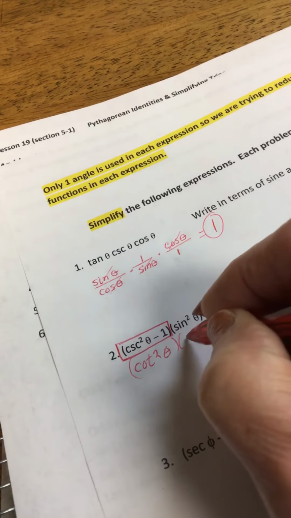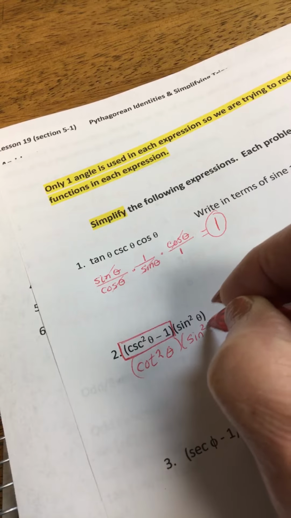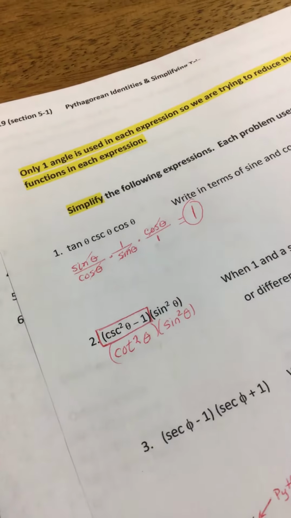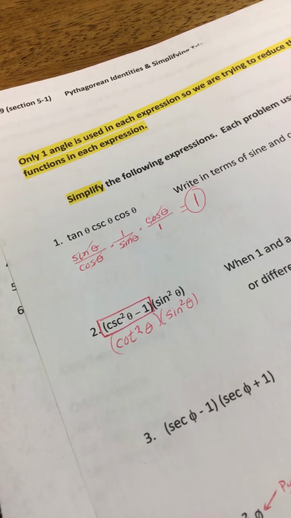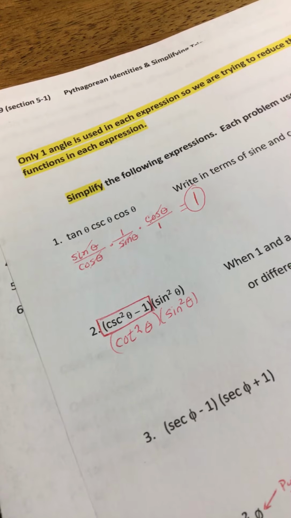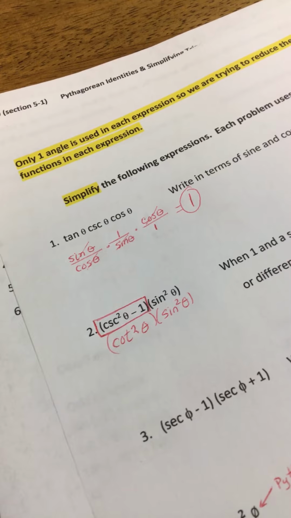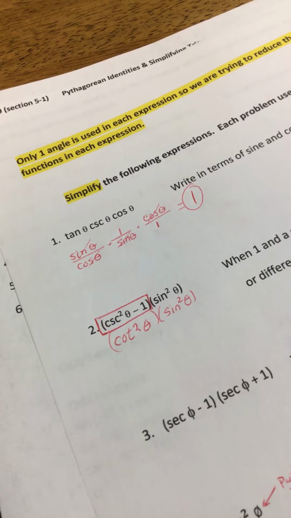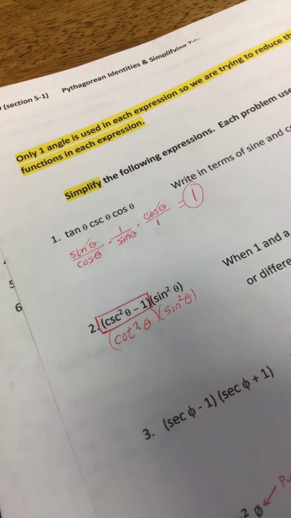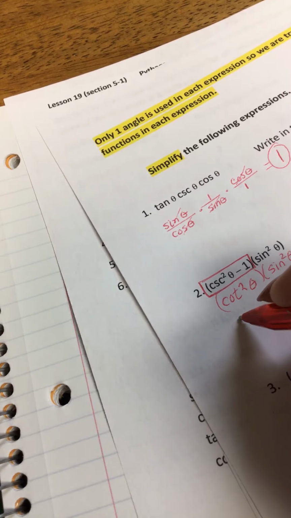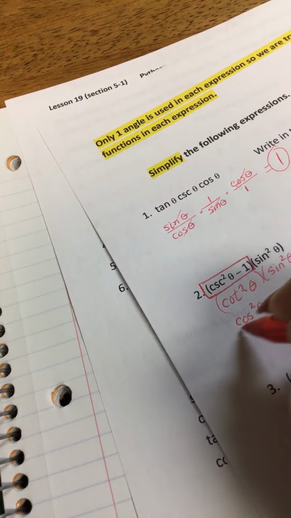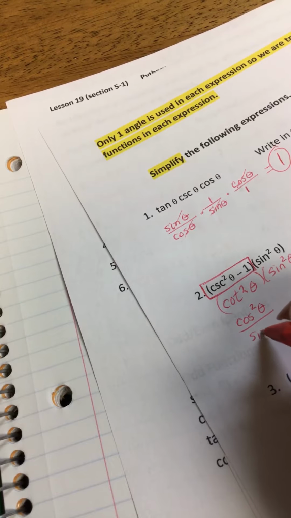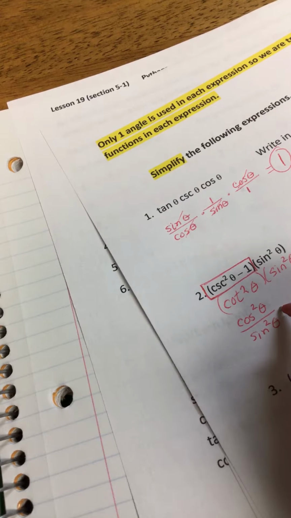And cotangent squared and sine squared. So I have the same angle. That's good. But I'm thinking, I believe I can express cotan in terms of sine and cosine, and maybe things will cancel out like they did in this first problem up here. So I remember that cosine goes on top and sine squared goes on the bottom.